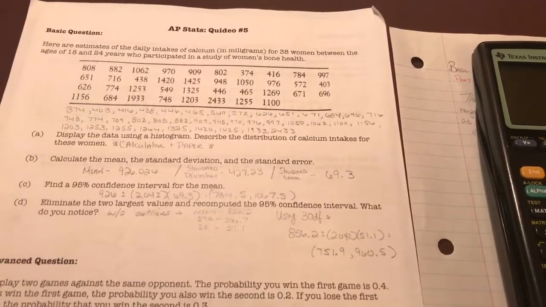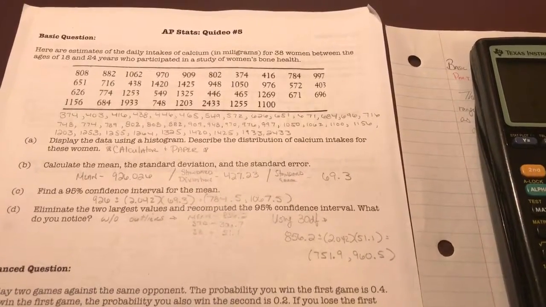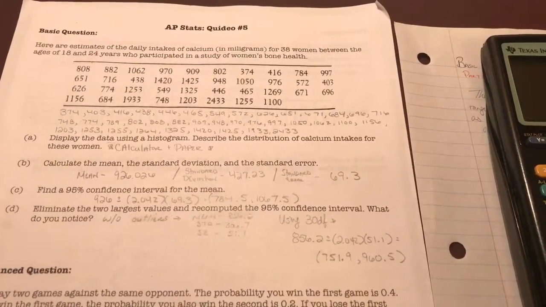Alright, time for Quideo number 5 for AP Stats, our final Quideo of the semester. It's really upsetting because I love doing these all the time.